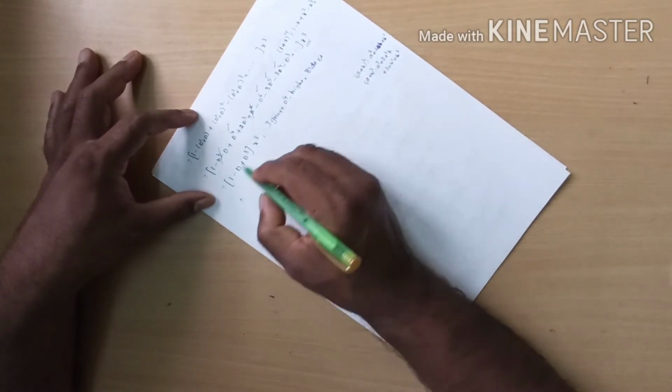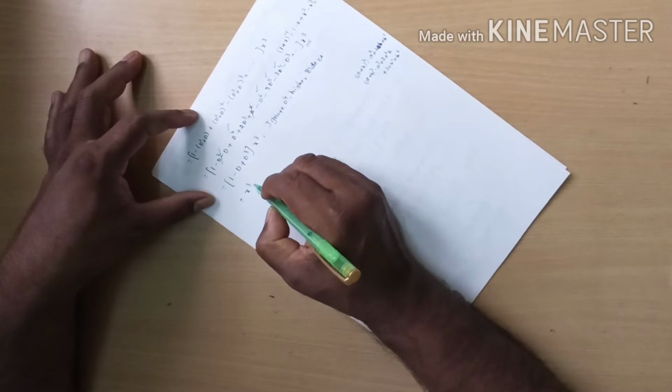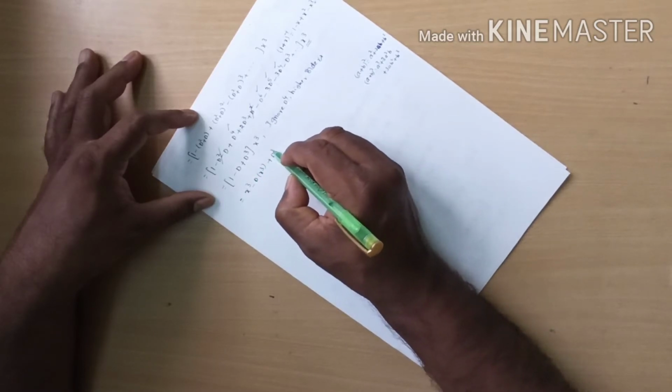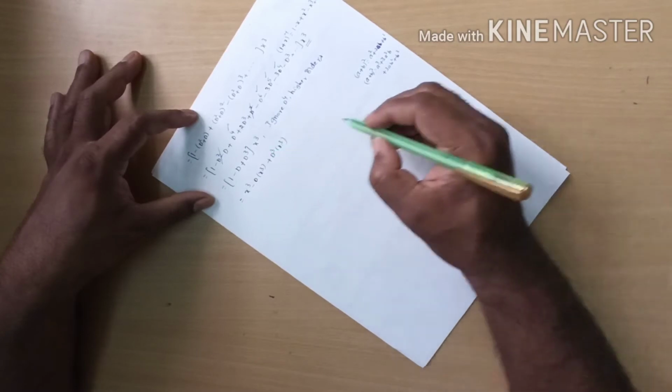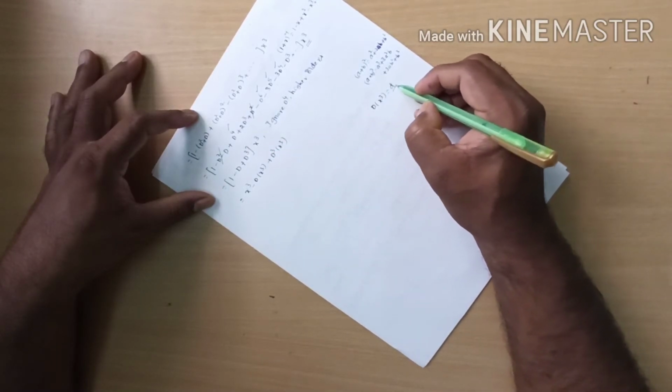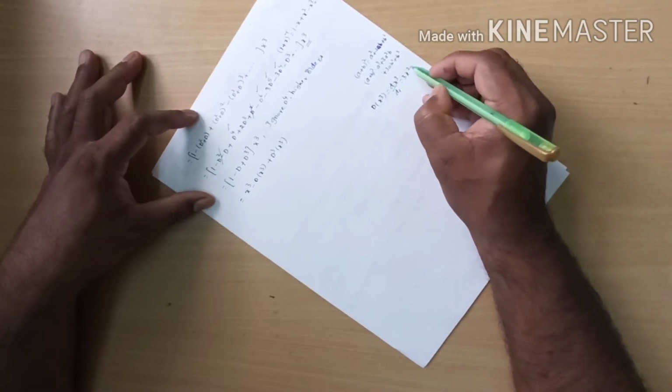Therefore that is equal to, you can operate with x power 3 minus d of x power 3 plus d power 3 of x power 3. Here you can see d of x power 3 is nothing but d by dx of x power 3, that is equal to 3x square.